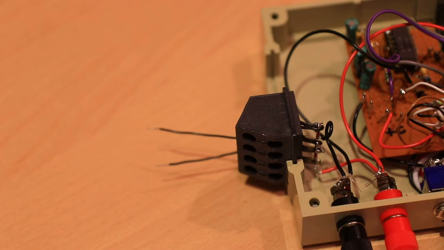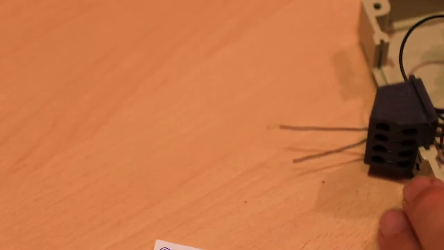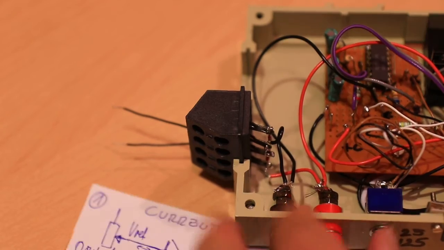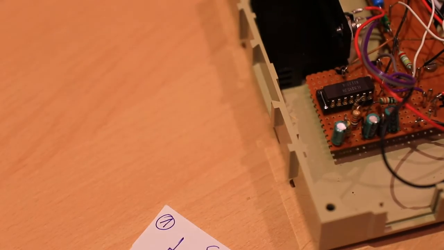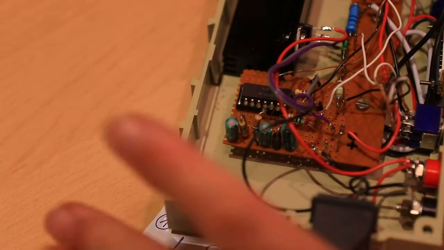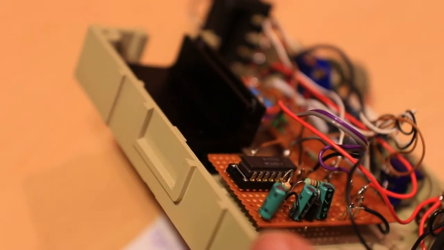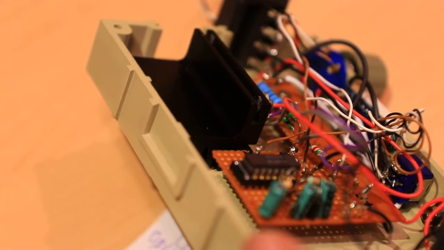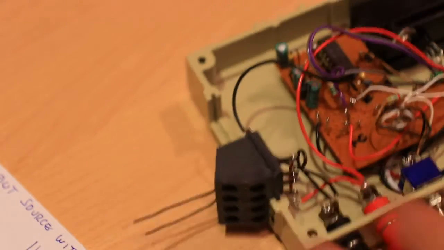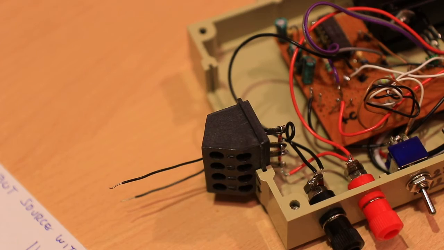I will cut it off, cut it out, because it makes me a problem. I must cut it out. And this. And this one. Okay, so now it seems our outputs are not connected. Okay, everything seems good, and I will connect it again.